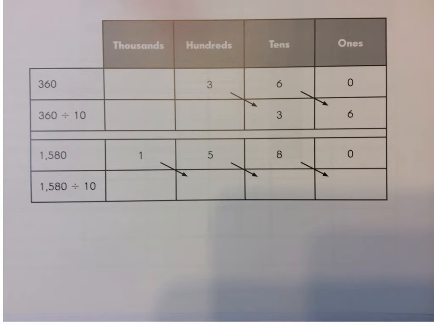So in the number 360, there's 3 chips in the hundreds column, 6 in the tens column, and none in the ones. So the decimal is currently after the 0. When you divide, the chips go to the right, but the decimal goes to the left because it landed now after the 6 and not the 0. So the chips, or the digits, go to the right, but the decimal goes to the left.